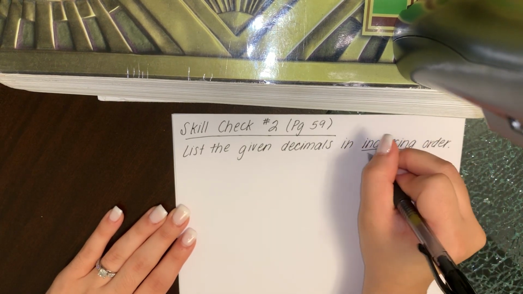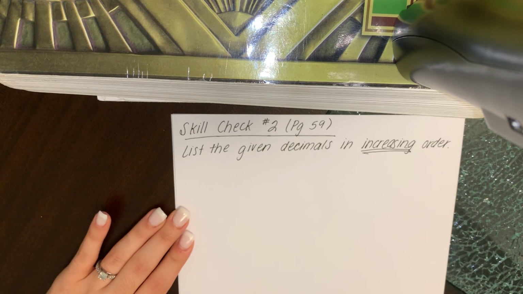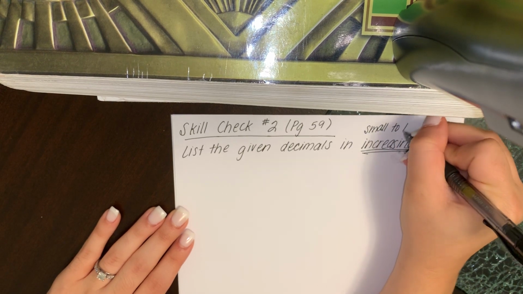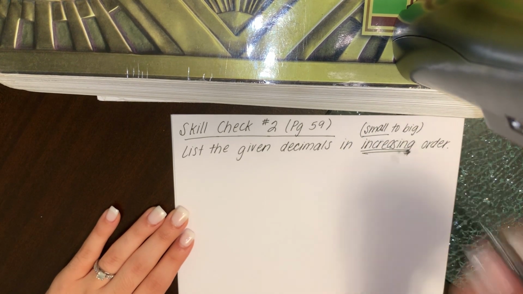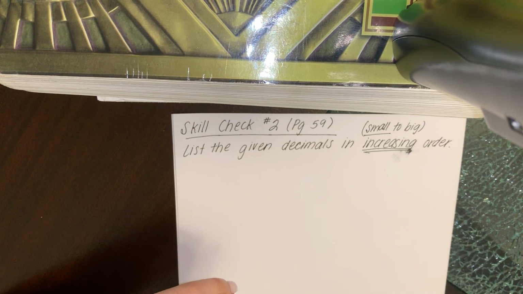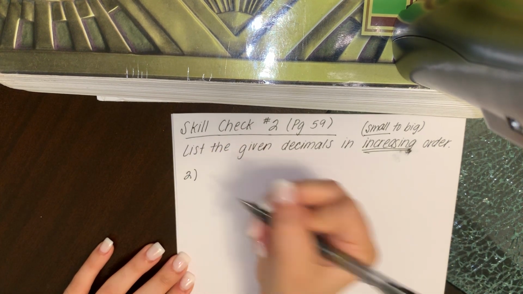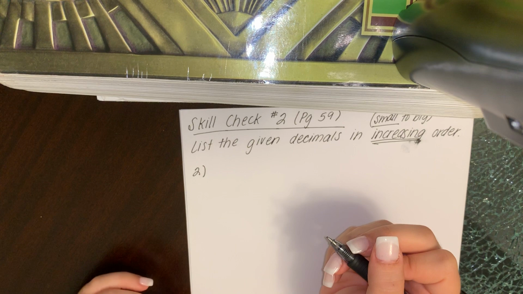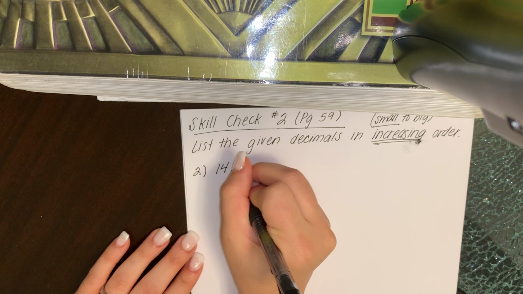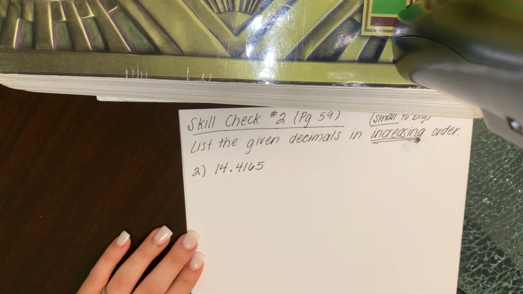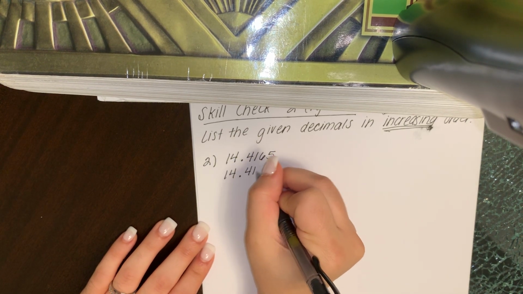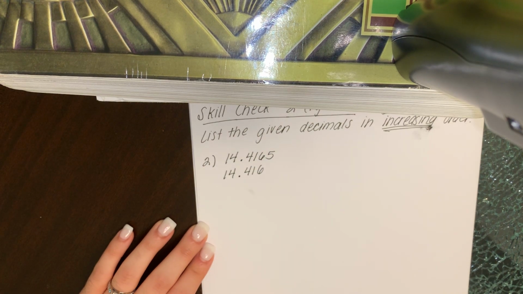Now, a few of you were confused by increasing when we were working in math lab. Increasing means from small to big, okay? Meaning our numbers are going to get bigger, but we first start off with the small one. And now I'm only going to do one example, number 2 here. Number 2 has all of these numbers, and I'm already going to line them up on top of each other. Watch as I do it. We have 14.4165. The next one we have is 14.416. And you see how I'm lining up the decimal? That's going to become very important.